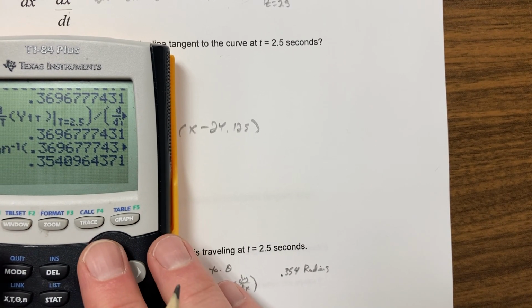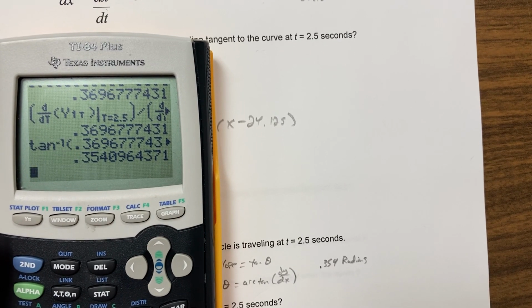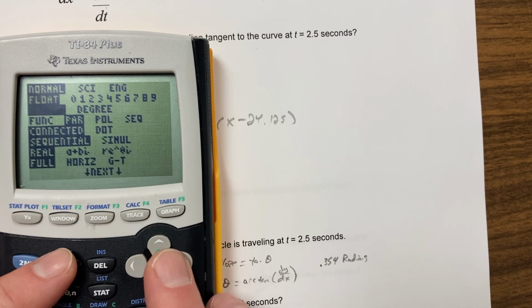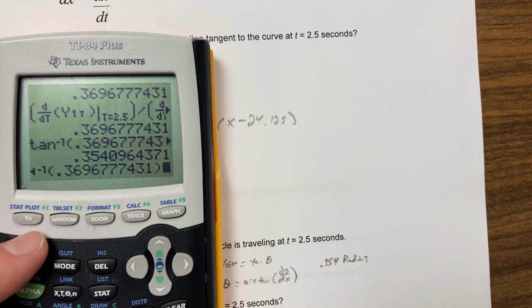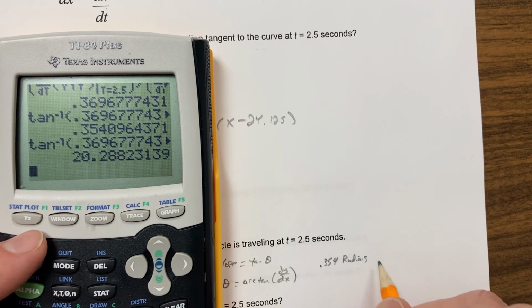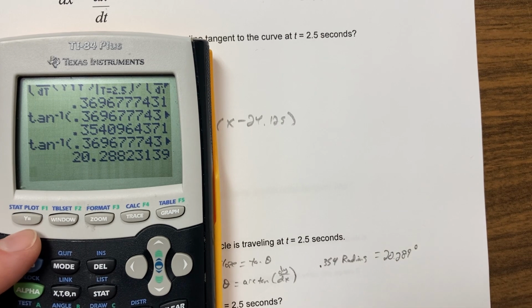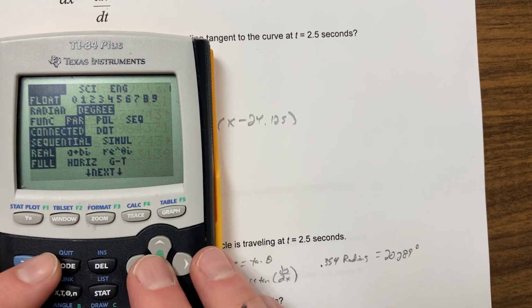So what I'd like to do is to really have this be in degree. One thing we can do, there's a couple things, but one is we can just go ahead and change back to degree for half a second. Go up here and try this again, and now it will give us 20.289 degrees, okay?